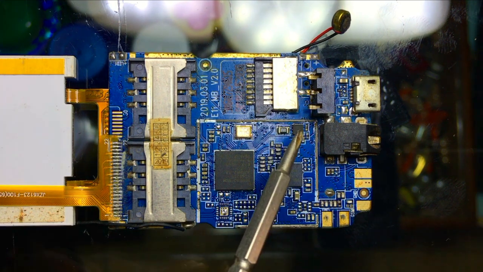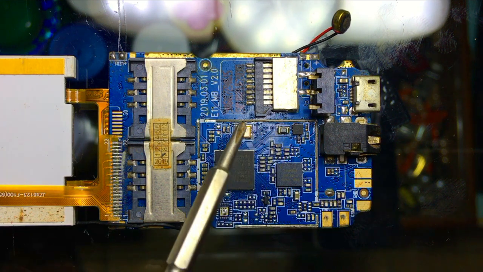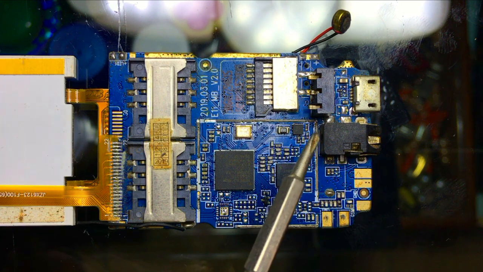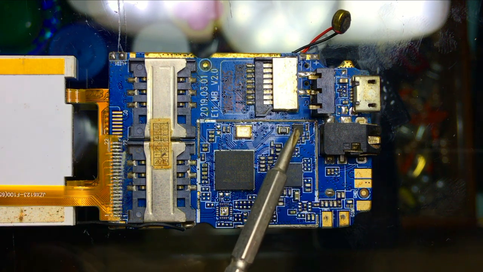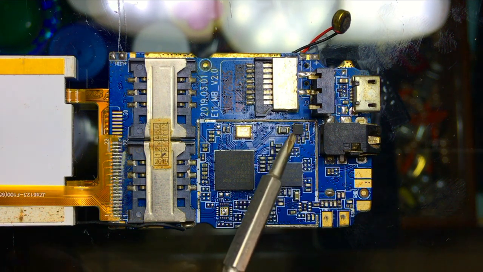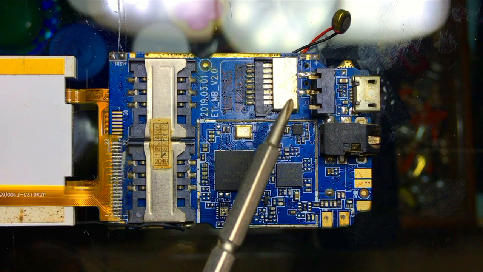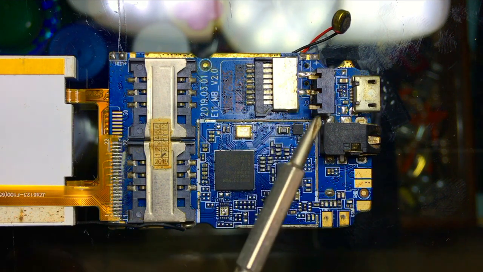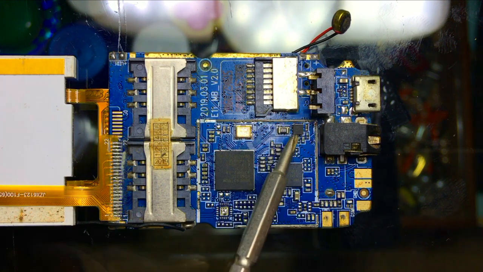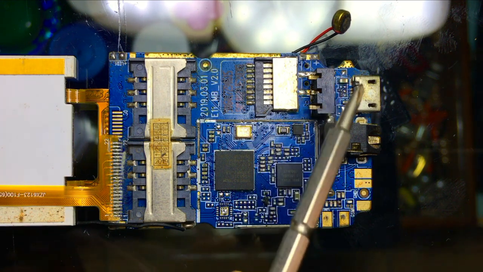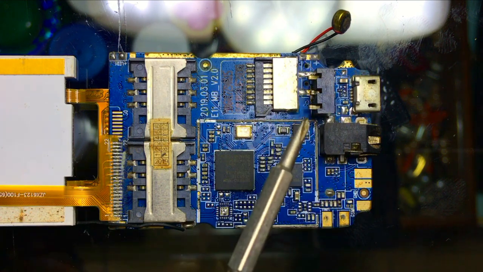But this charging IC is not like that of an Android phone. The only thing this charging IC does on this keypad phone is regulate the voltage. It's like a voltage regulator. It stabilizes the voltage that charges the battery only. That is why you can easily jumper this charging IC, but when you jumper it directly, the phone will charge, but there will be no signal.